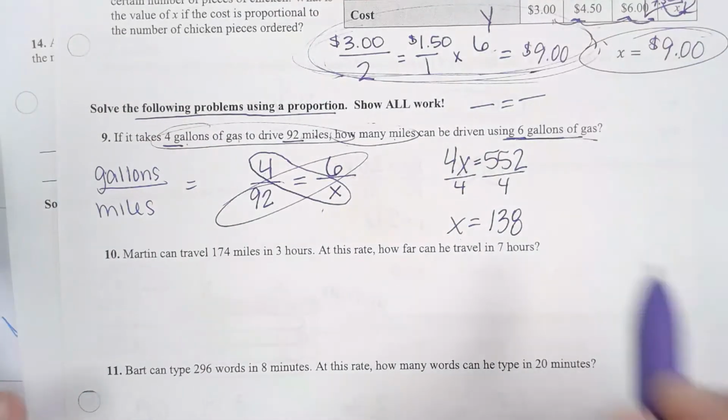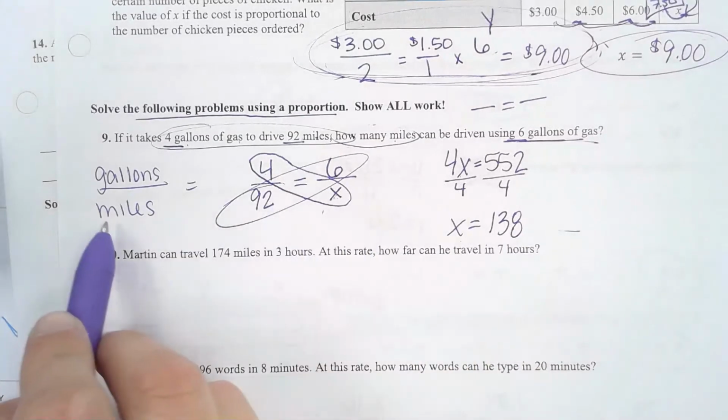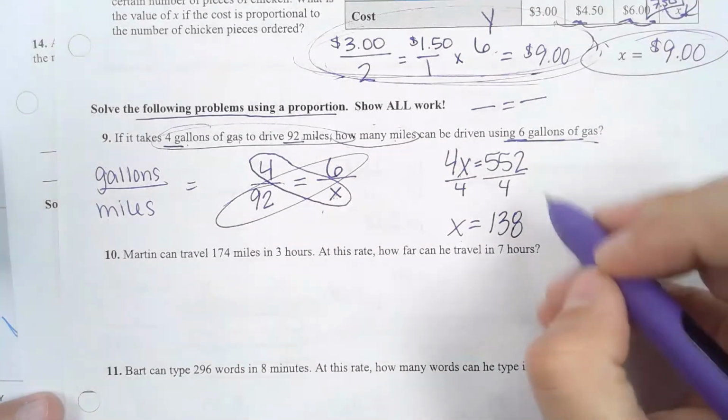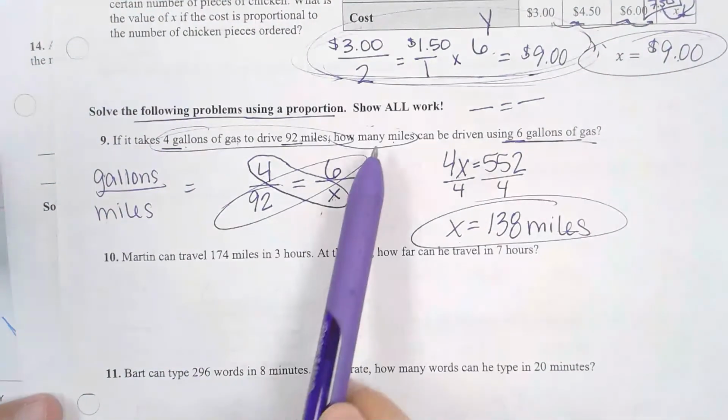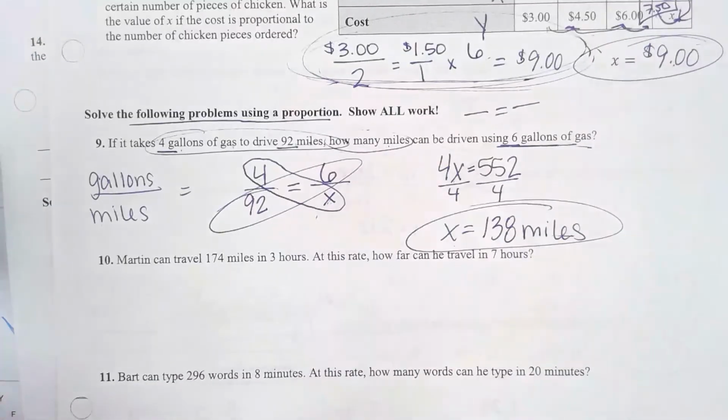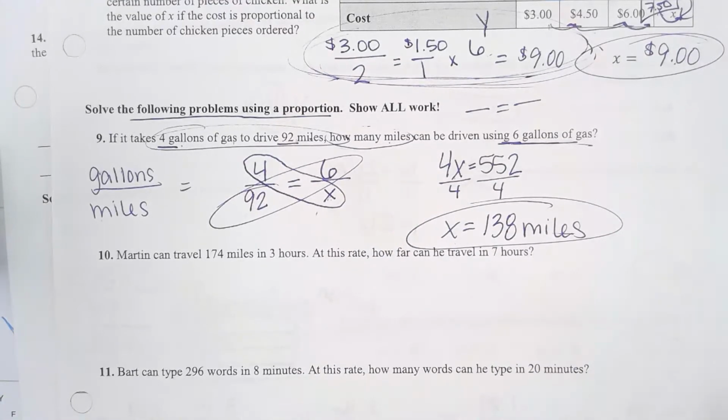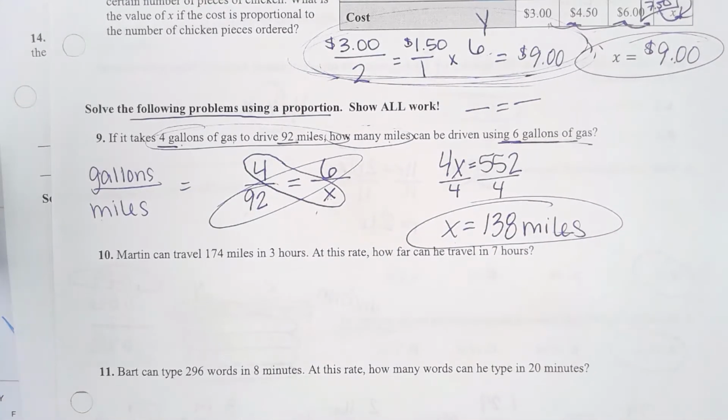138. And notice how this is a word problem, so I do need a unit here. X was in the denominator and x was talking about miles, so my answer here is 138 miles. And it does say how many miles are we looking for, so that's another indicator that we are talking about miles.